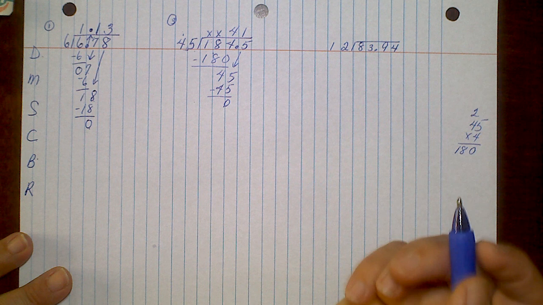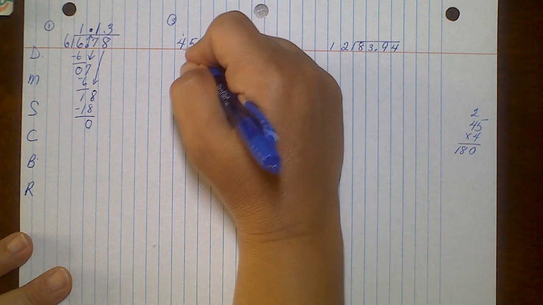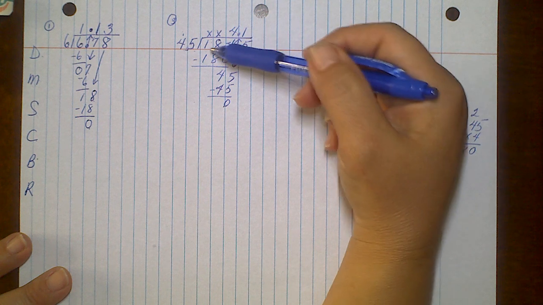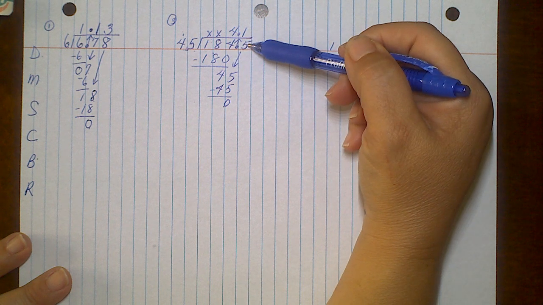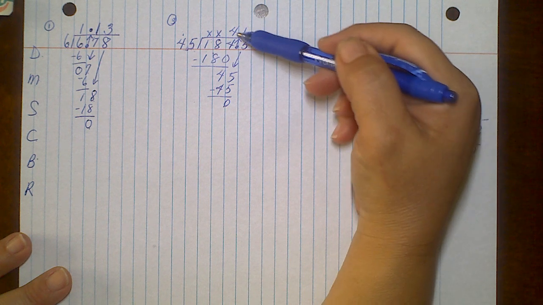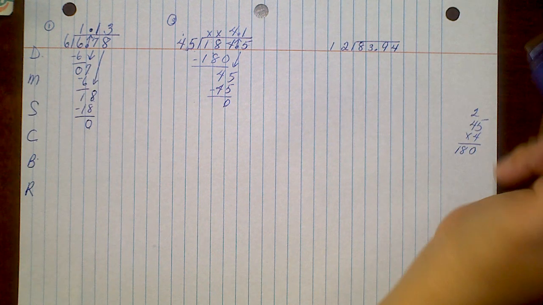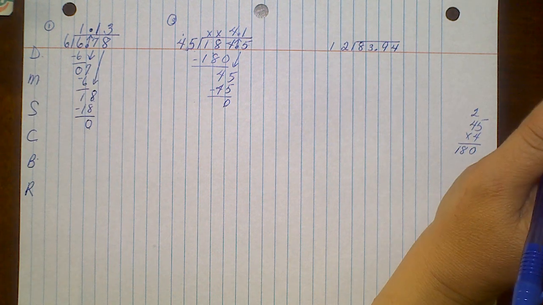And as I said in the last problem, when you're dividing by a whole number, you just bring the decimal point up. So 184 and 5/10 divided by 45 is 4 and 1/10. Now 4 is pretty close to my estimate of 3. So I'm pretty sure I'm correct.